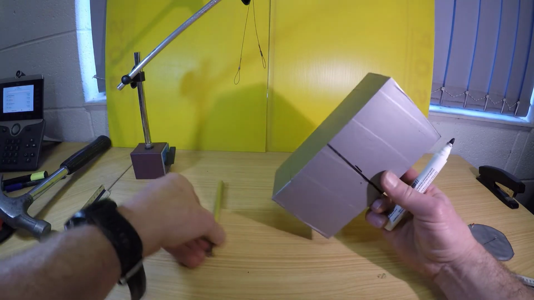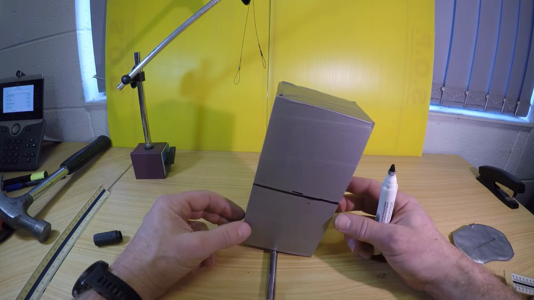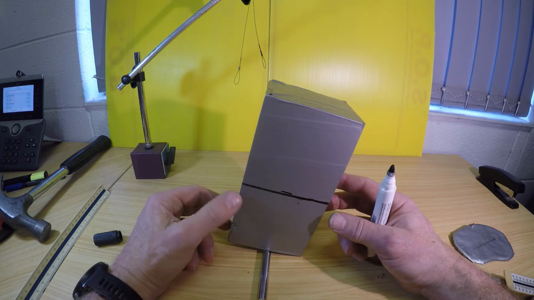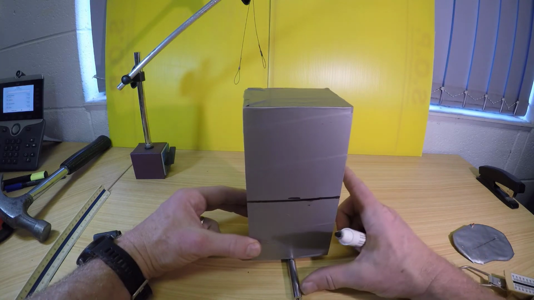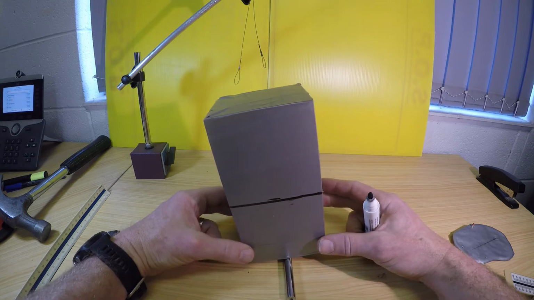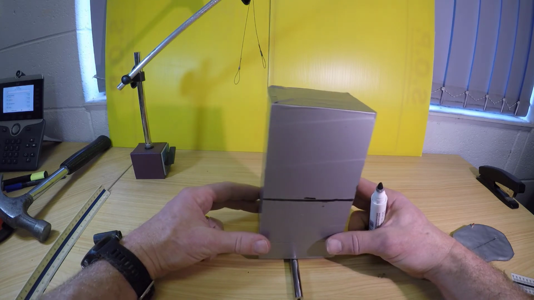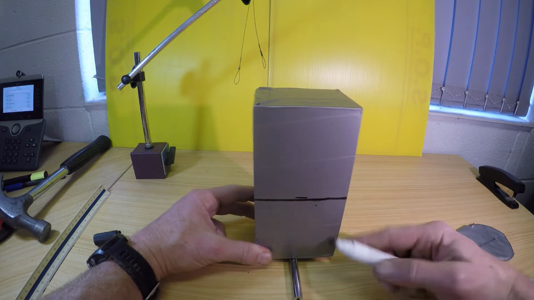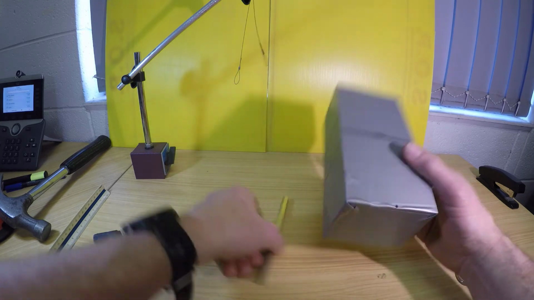Now, what we can then do is turn it over and repeat that process. You have to make sure that the roller is at right angles to the object. Okay, and that's us found the centre of gravity again. As you'd expect, it's in the middle, so this is the balance point.